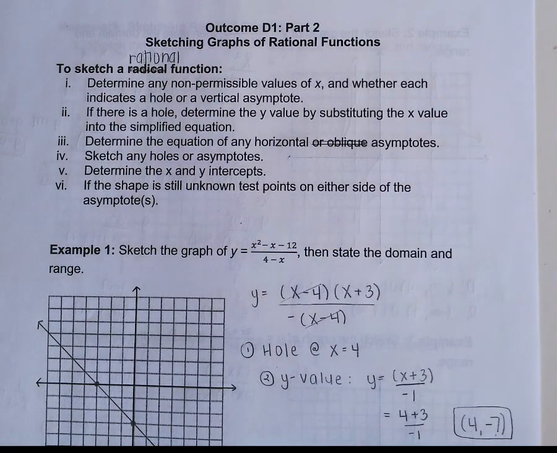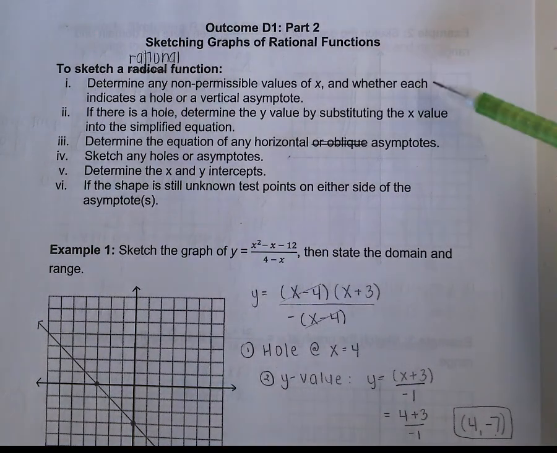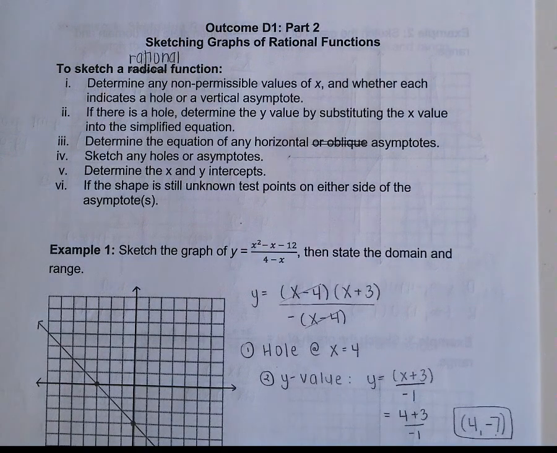Just like in the previous lesson, you're going to begin by finding your non-permissible values of x, which are going to indicate either a hole or a vertical asymptote. If there is a hole, you need to find its y value by substituting the x value into the simplified equation. Then you're going to determine the equation of any horizontal asymptotes by looking at the degree of the top and the bottom. Then you're going to sketch those things, find your x and y intercepts, and then if you still need to find some more points to finalize the shape, you can do that as well.